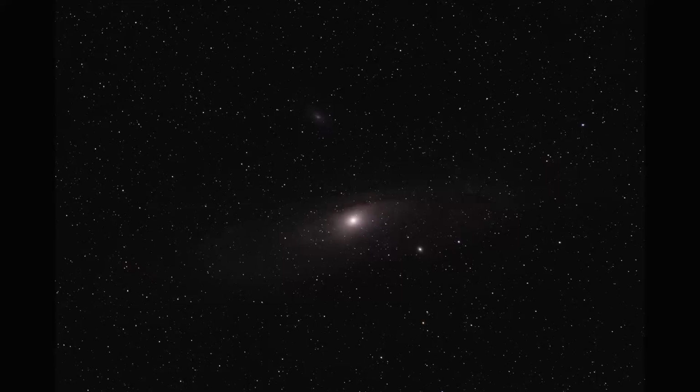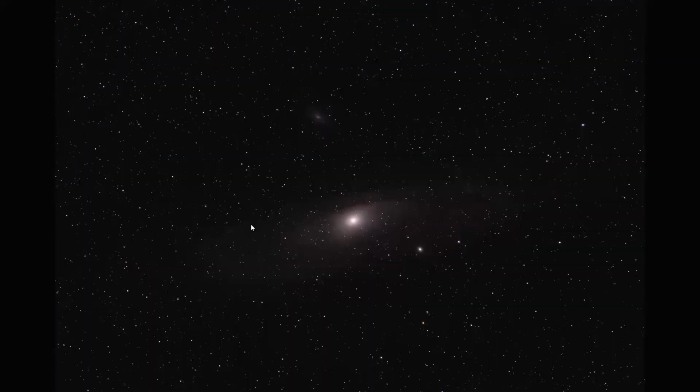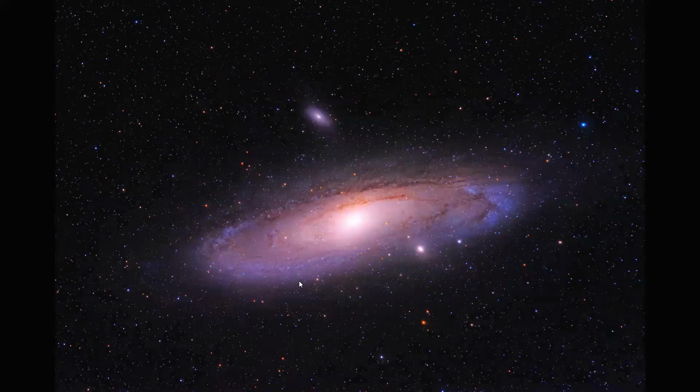So what we're going to do now is a quick post-processing lesson. And I just want to really stress here that you can go out and get the best data in the world, but if you don't know how to process it, you're never going to get the photos that you want. This is an older image I did with just a DSLR. I just want to show you here that the raw photos, you wouldn't even know what you're looking at. But with the right processing, now we have a full galaxy visible.